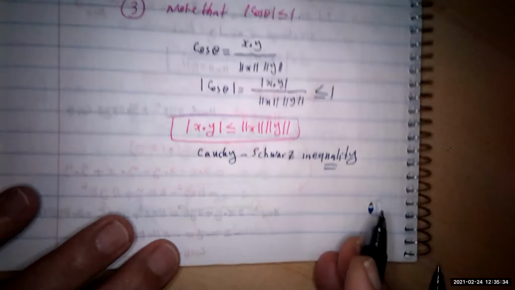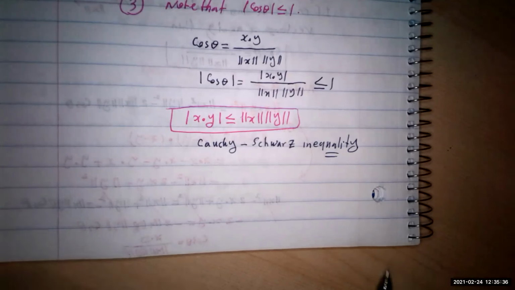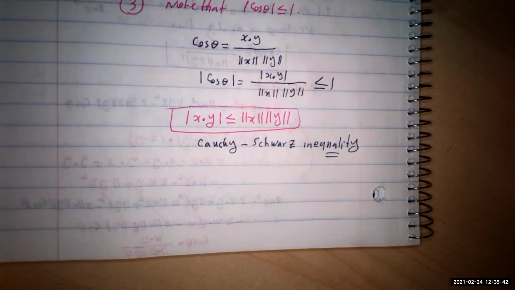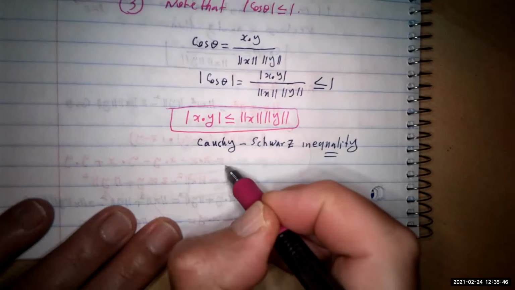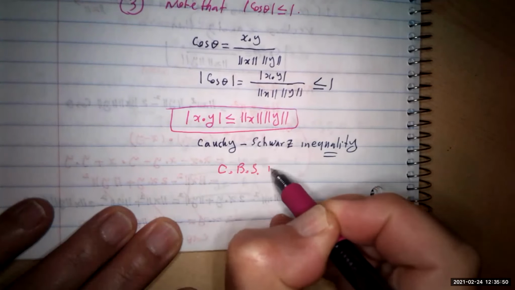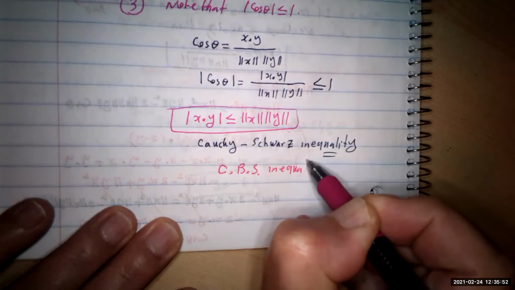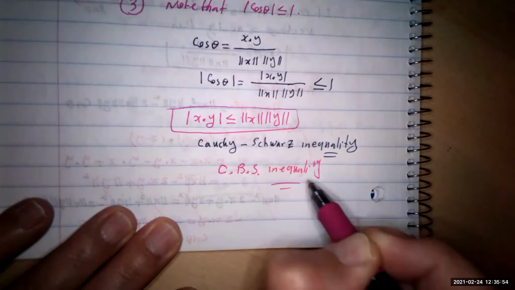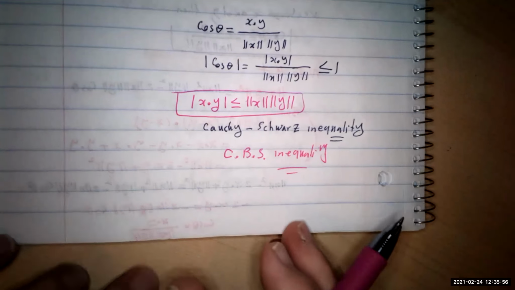But there is another version that was also proved by a Russian mathematician, Bunyakovsky. So we usually refer to this inequality as CBS, which stands for the Cauchy, Bunyakovsky, and Schwarz inequality.